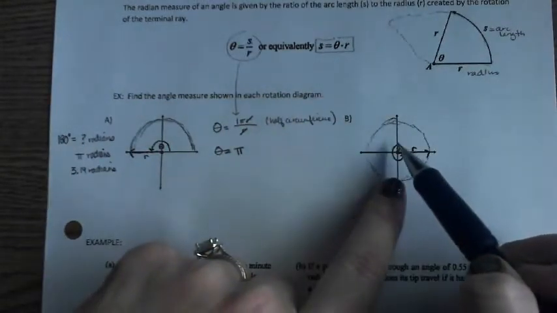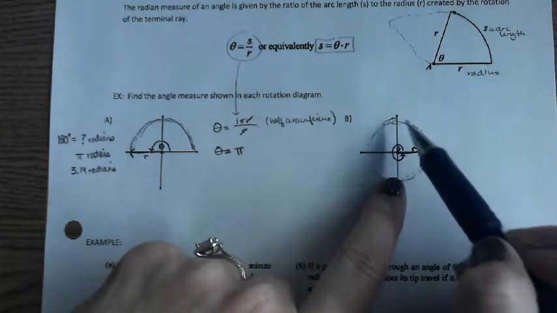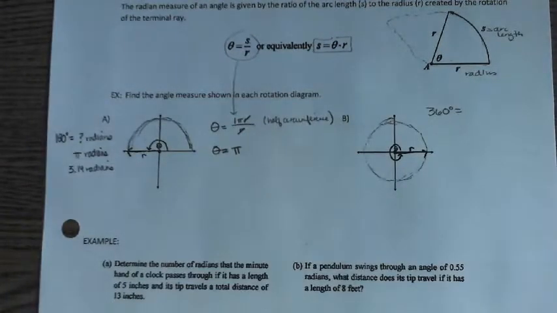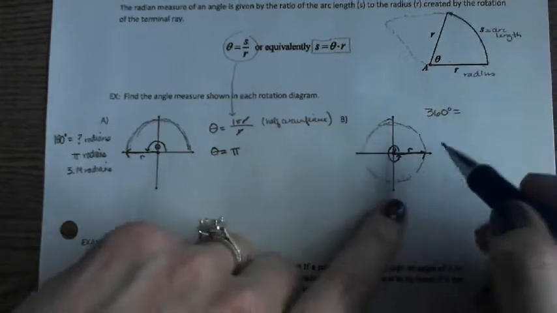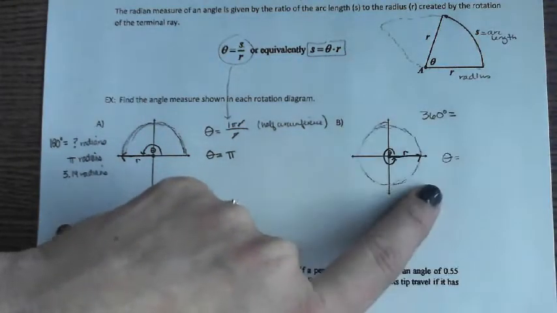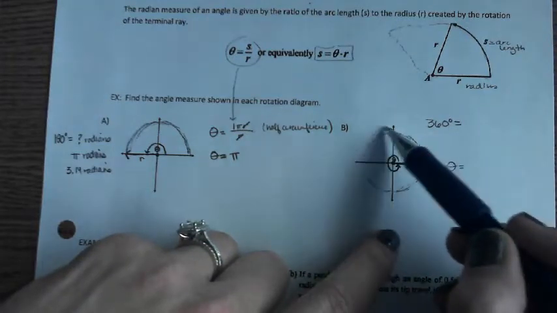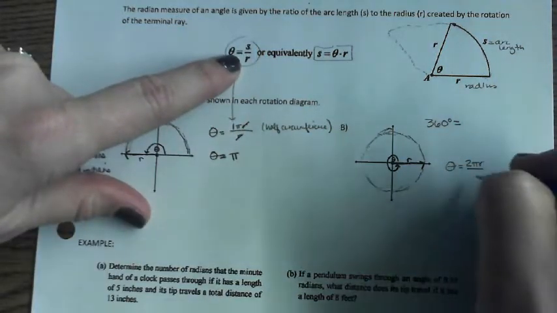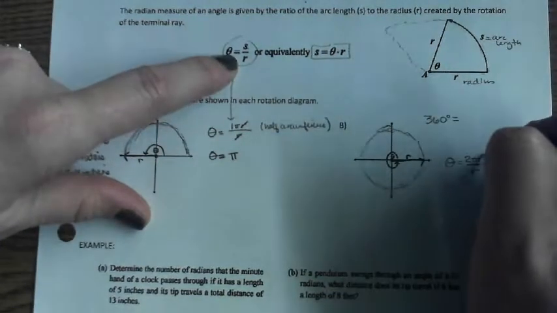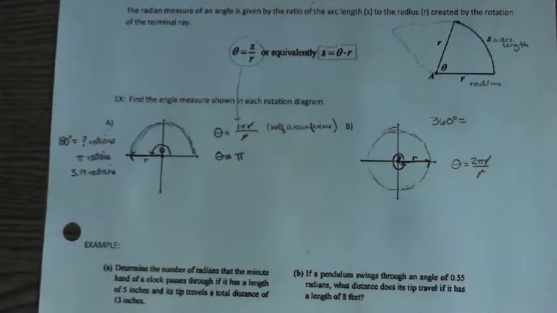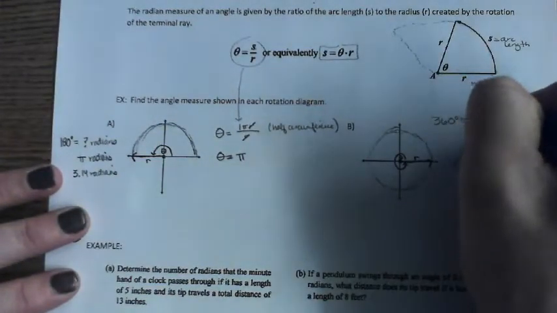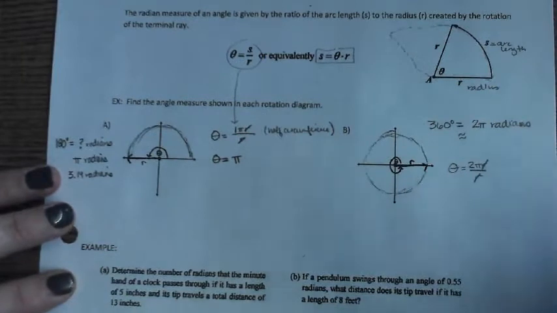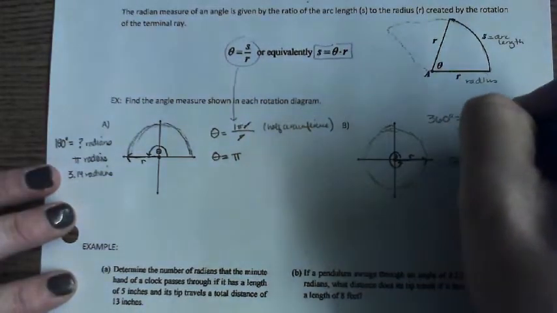Over here, we're talking about a full circle now, right? How many degrees do you know is a full circle? 360 degrees. So we're going to figure out how many radians that is by doing, again, the number of radians, theta, equals the arc length, which is a full circumference now, 2 pi r, over r. Your r's cancel, and that's 2 pi radians. 360 degrees is 2 pi radians, which is approximately 6.28 radians.